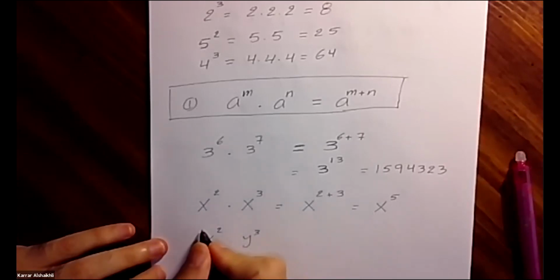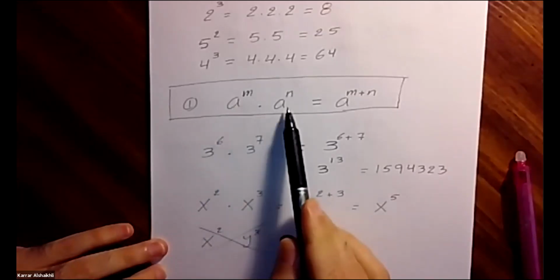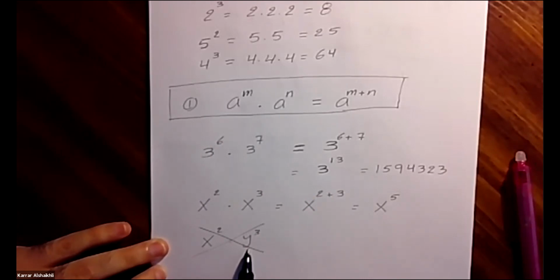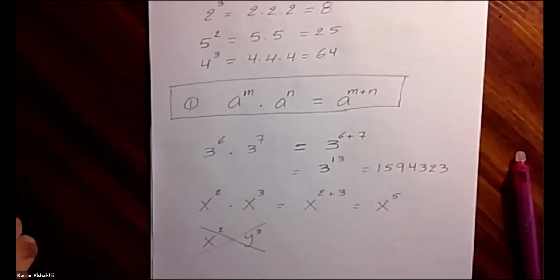That's right. So I can't use this rule because I have different bases. I have to get exactly the same base. You see, 3 and 3, x and x, y and y. But with this one, x and y, so I can't use this rule. This is the first rule of exponents.